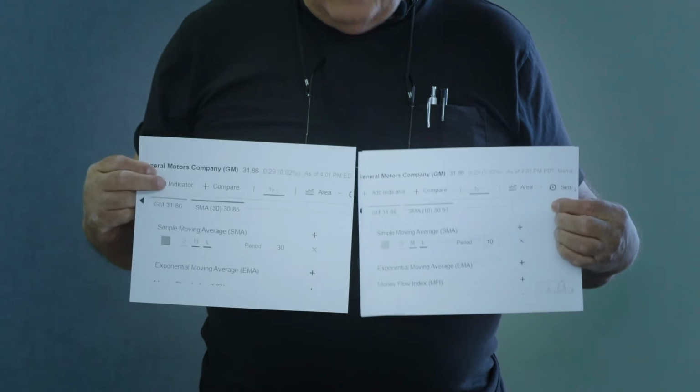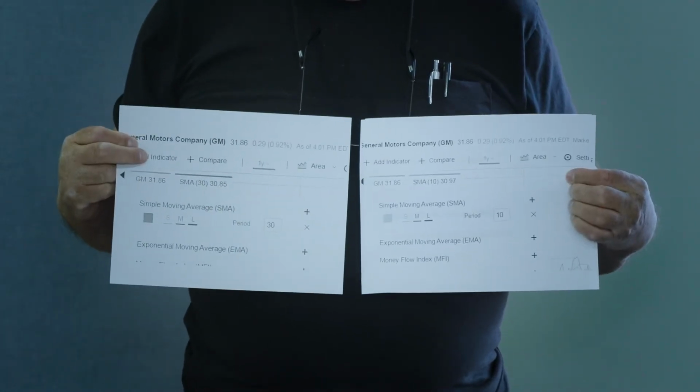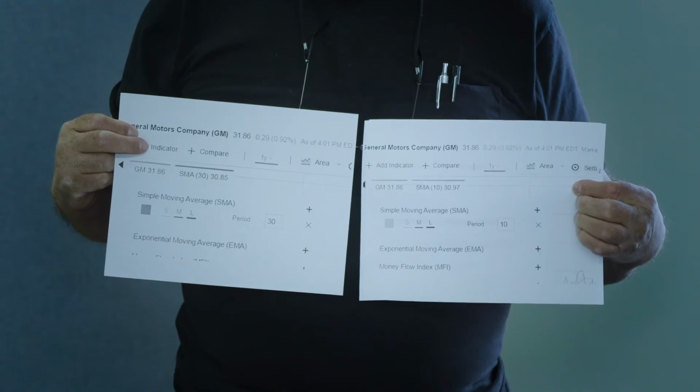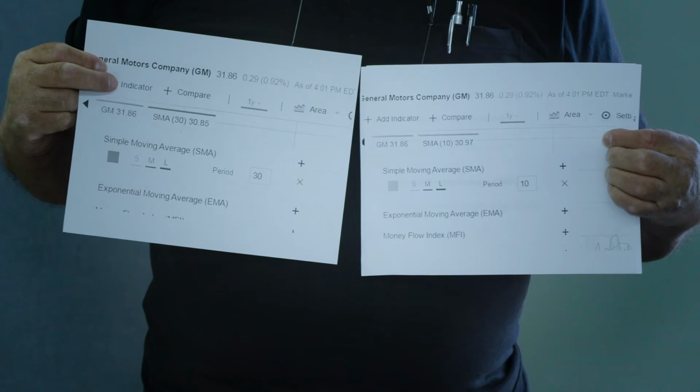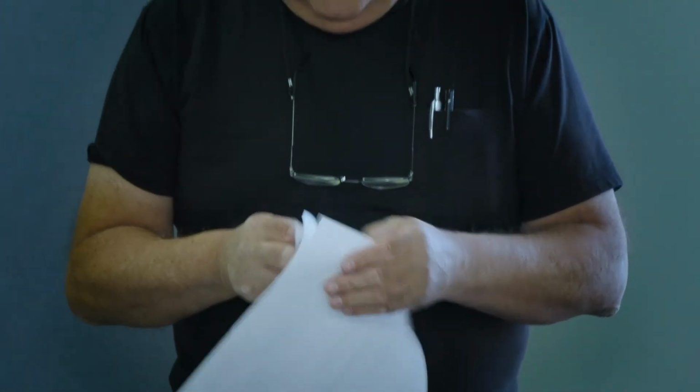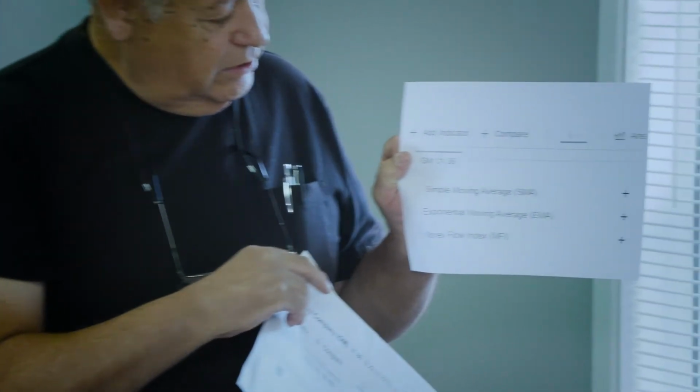Since you are the operator of your computer, if you want to do 25 days and 7 days, if you want to do 32 days and 12 days, knock yourself out. You get to choose. You get to pick what you want. And it can really be, here's the simple moving average tab that you'll look at occasionally. That's the whole secret to Yahoo Finance, is those indicators and the charts.